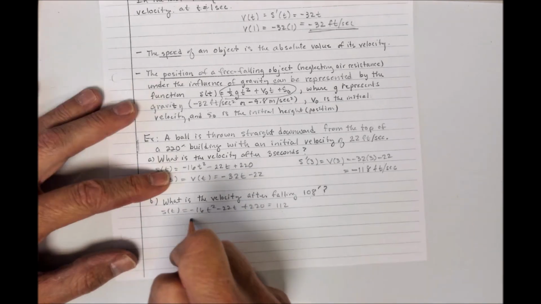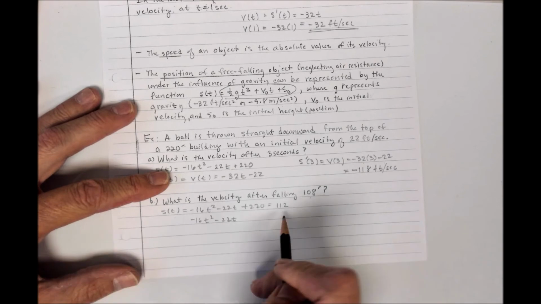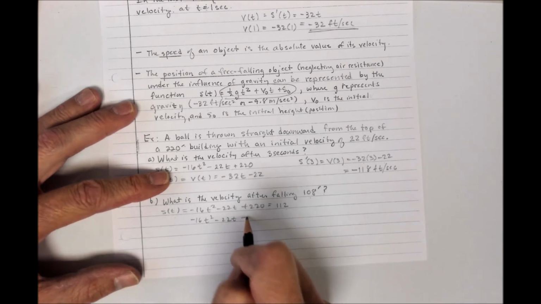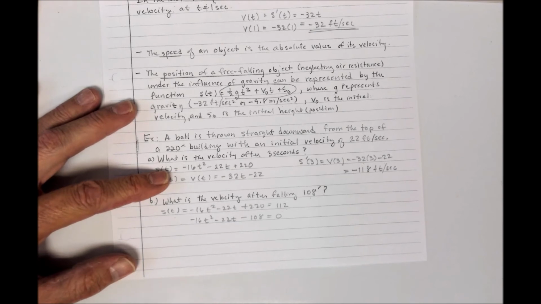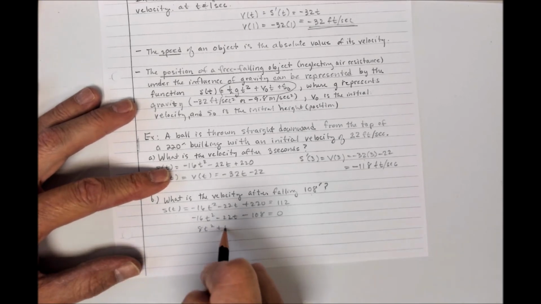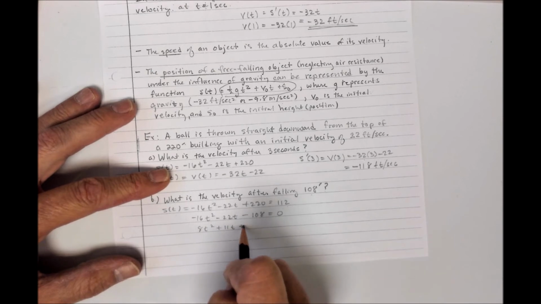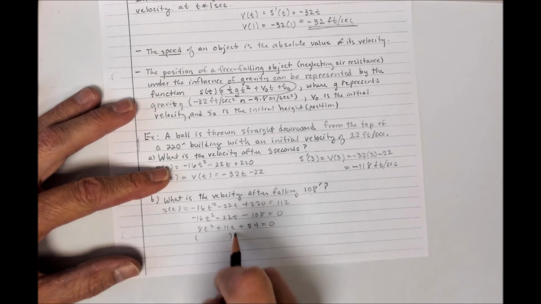So I get negative 16. I hope I have this so that it factors. I'd hate to think I have to use the quadratic formula here. So this would be minus 108 equals 0. I am going to divide through by a negative 2, and I get 8t squared plus 11t plus 54. Oh man, all of a sudden I got this real bad feeling that this might not factor. Let's try.